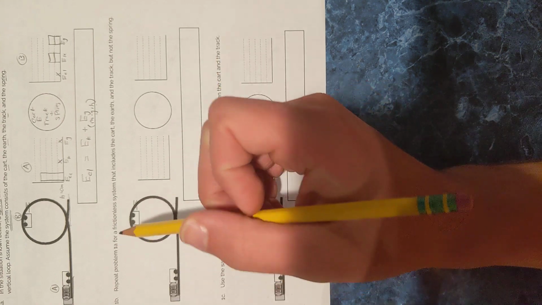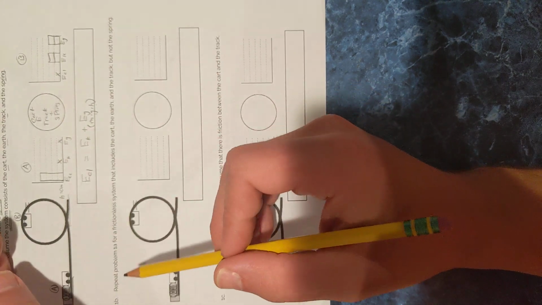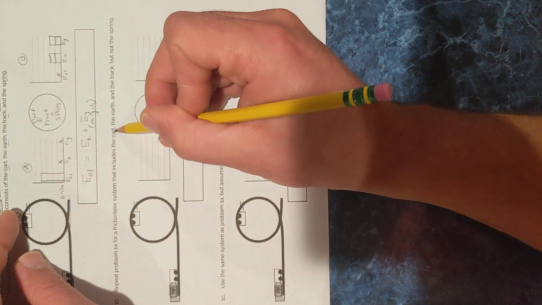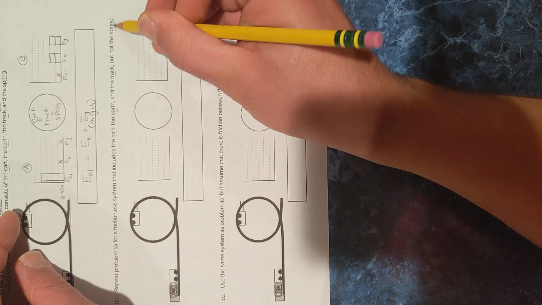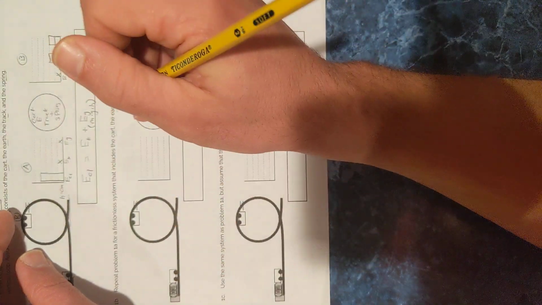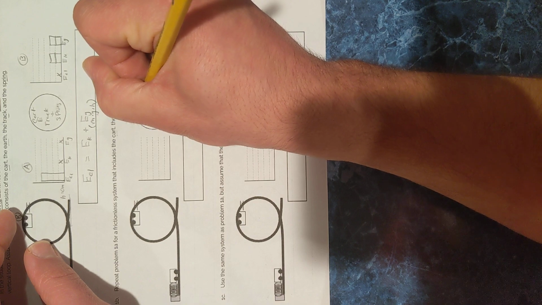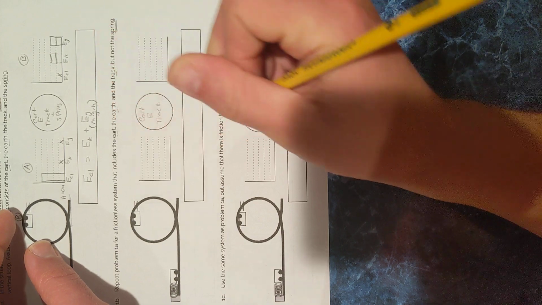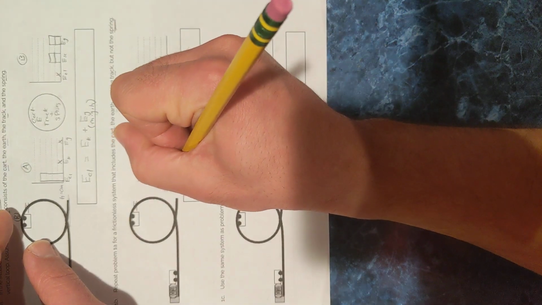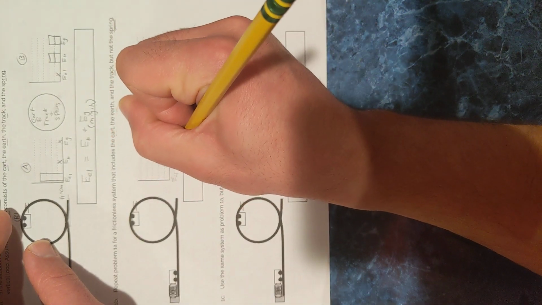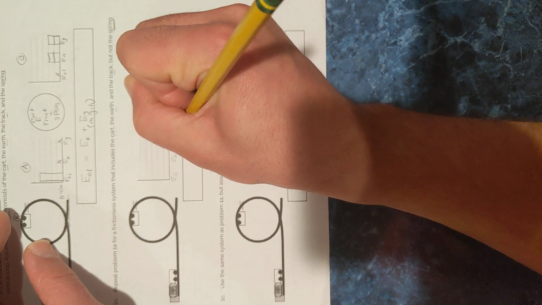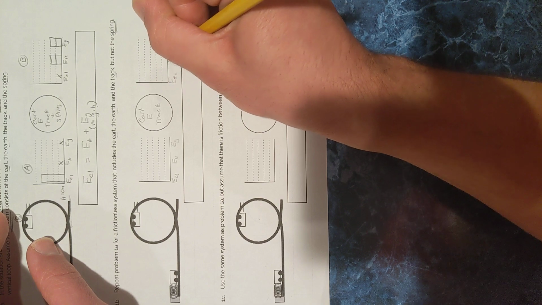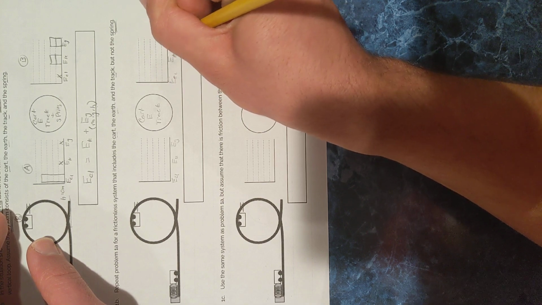Okay, it says for this one, repeat problem 1A for a frictionless system. Include the cart, earth, track, but not the spring. So the spring is not part of our system. Let's say cart, earth, track. Right, and we're gonna write out our same stuff: EEL, EK, EG, same over here, EEL, EK, EG.